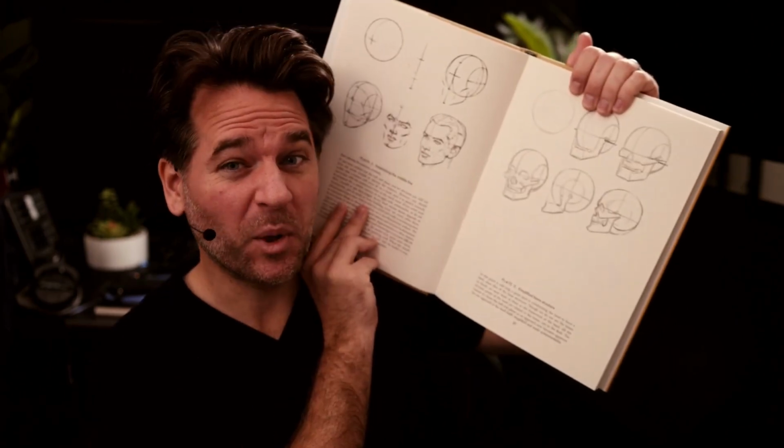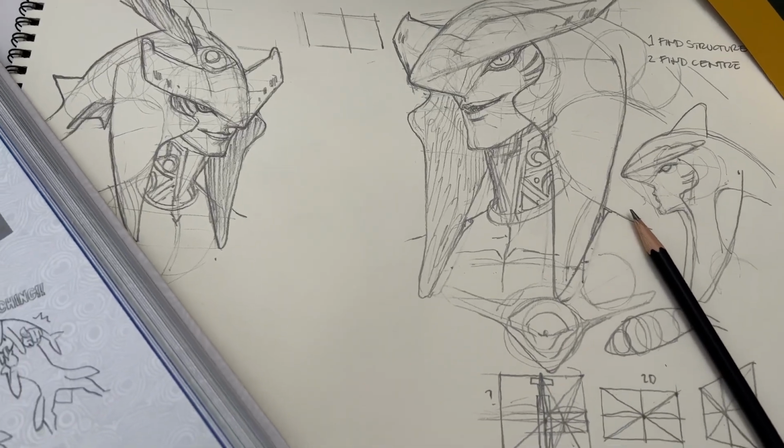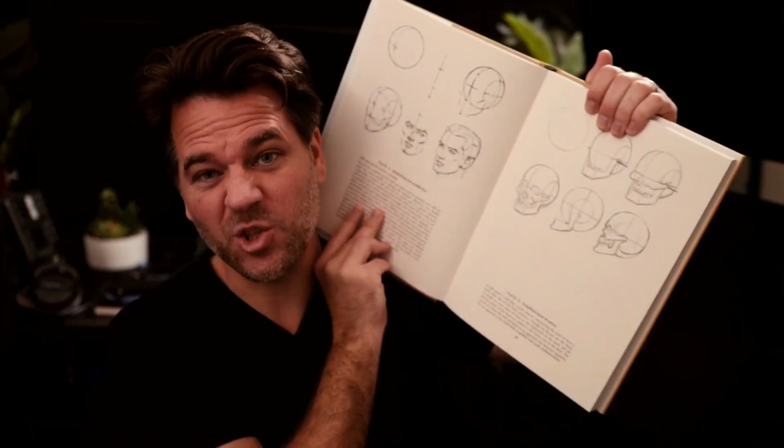This is where we try and break things down and look at structure, symmetry, and how we use primary form to construct the face. This stuff works even if you're drawing stylized characters, obviously, and that's what I want to do in this video. Anyway, this should be a fun one, so let's jump in and get started.